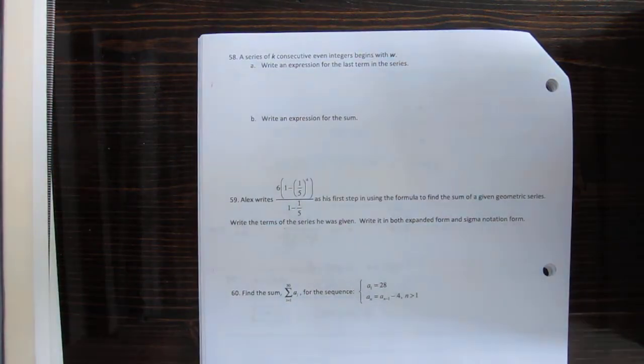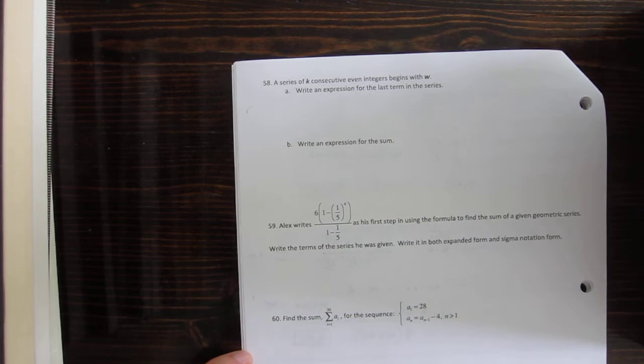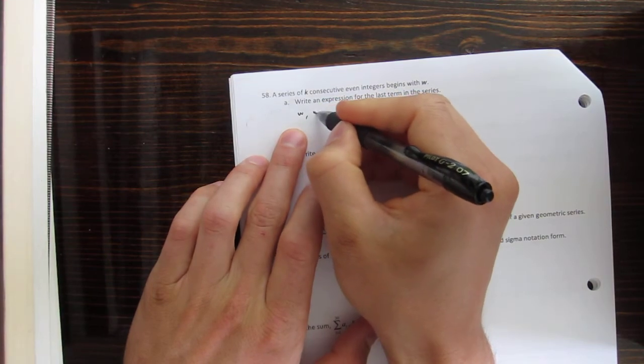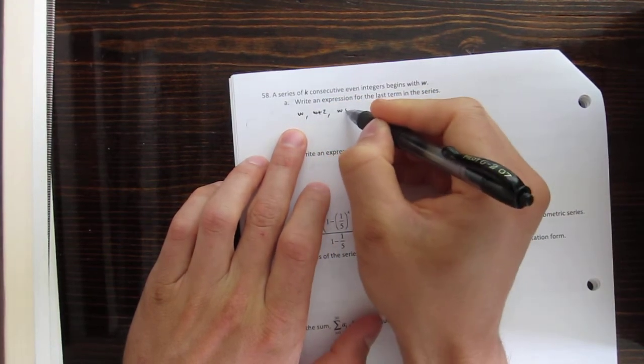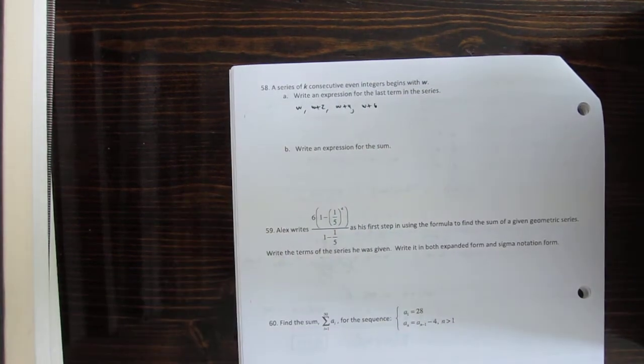For 58, it says a series of k consecutive even integers begins with w. Write an expression for the last term in the series. So w, w plus 2, w plus 4, w plus 6 is my series of k consecutive even integers. Write an expression for the last term in this series.